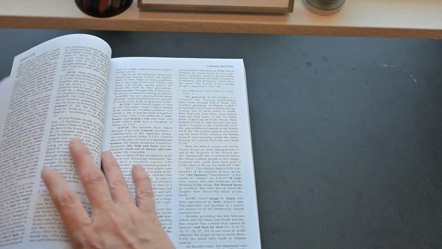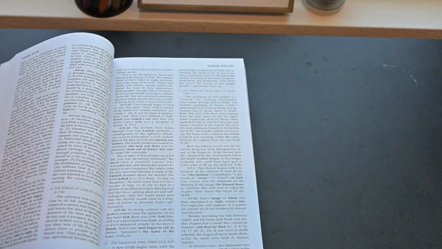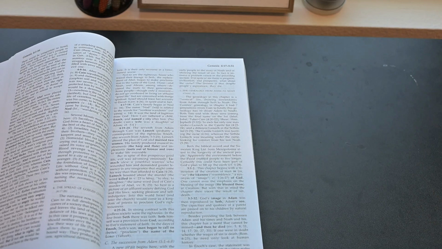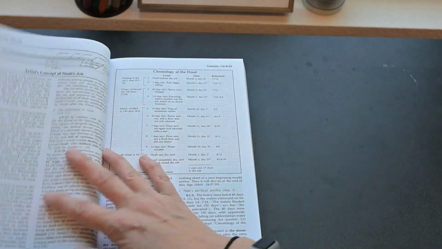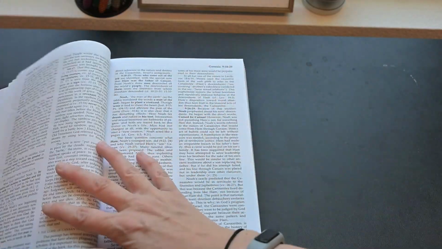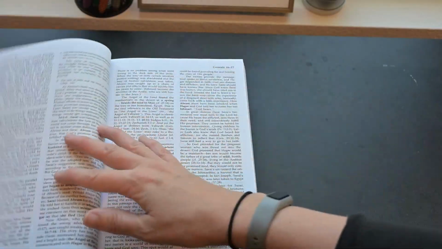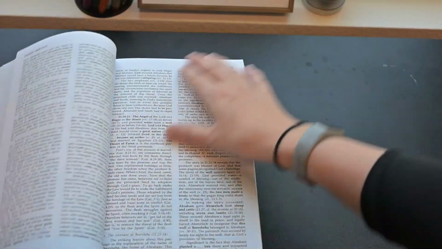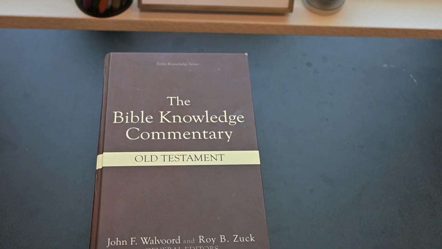This is like the whole Old Testament in one book, whereas you can buy some commentaries where one book covers just one book of the Bible. You can see how this goes. Sometimes there are maps and different charts explaining things further. I'm only at chapter 16 of Genesis, and it's quite intense. It's quite big.